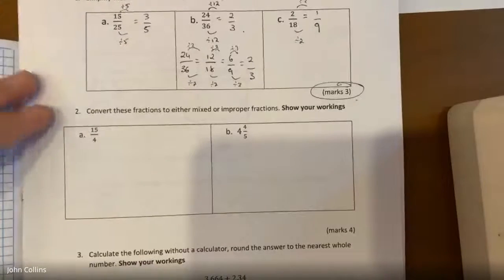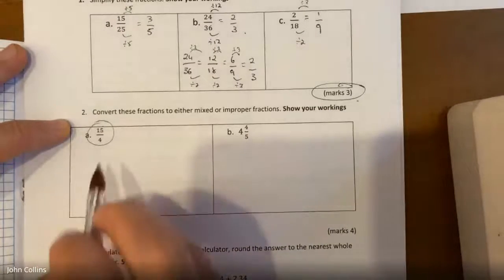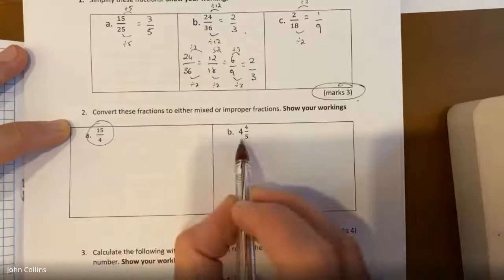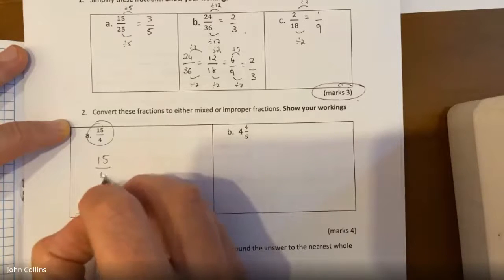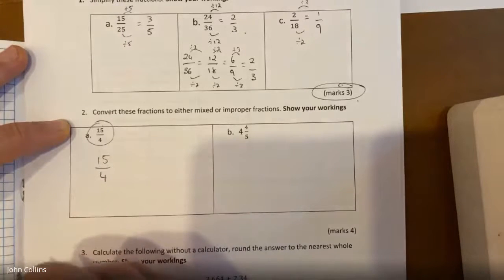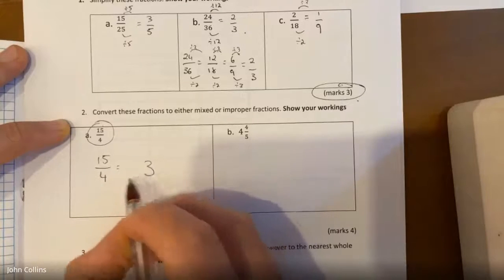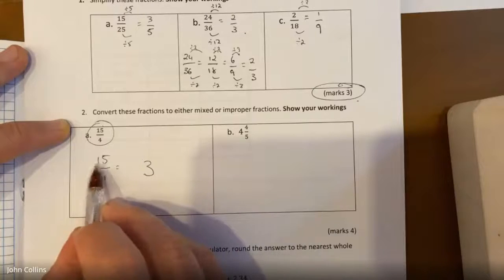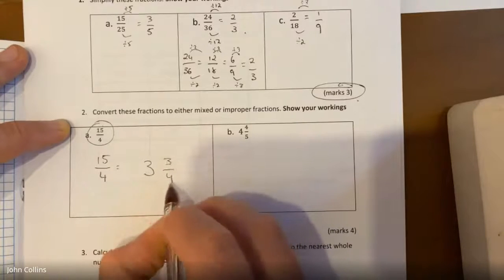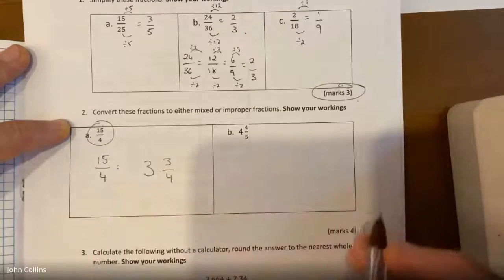Question 2. Convert these fractions. So this one is at the moment improper and I want to get it to mixed. This one is mixed and I'm going to get it to improper. All right, so 15 over 4. So I'm thinking, how many times does 4 fit into 15? Well, 4 fits into 15 3 times, I think, because 3 times 4 is 12. What's my remainder? Well, there's 3 left over. So that'll be still 3/4 left behind. And this is my answer.